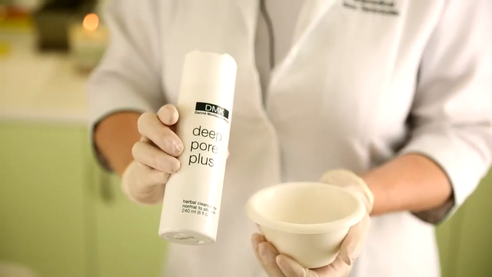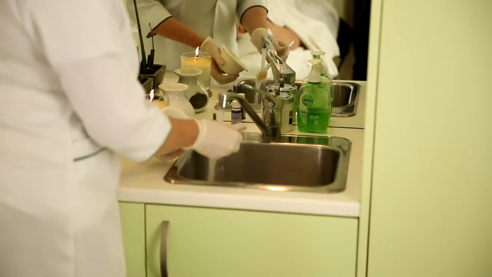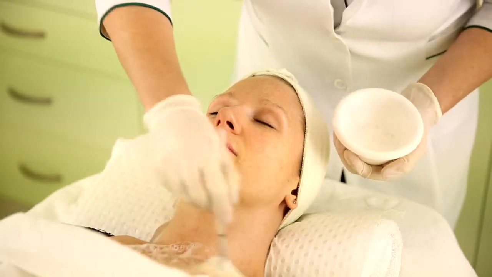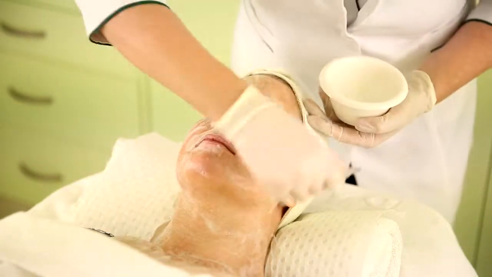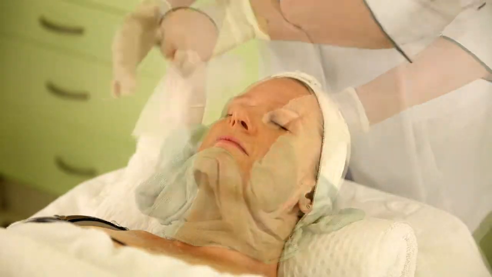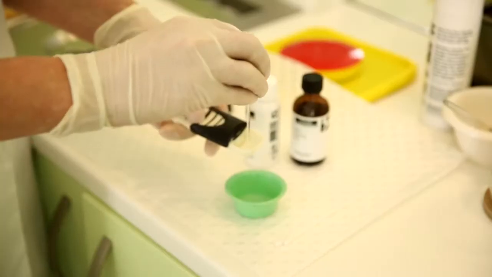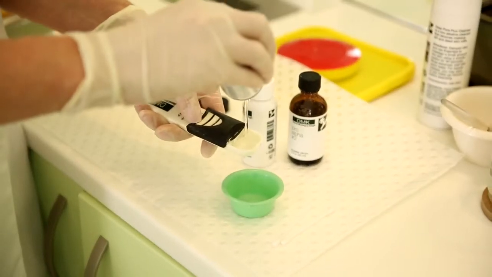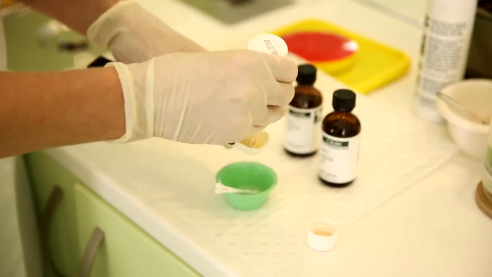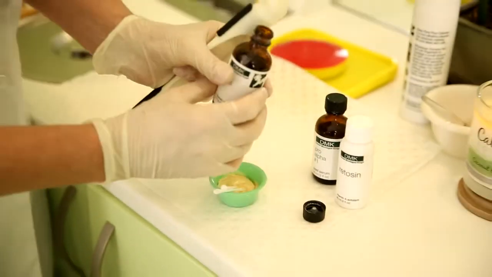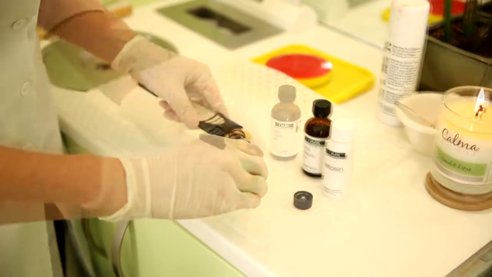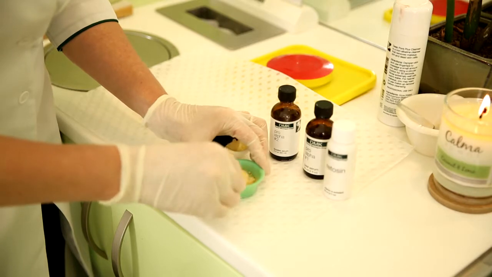Pour a small amount of your Deep Pore Pure. Add some water. Foam your cleanser up. One teaspoon of your Pro Alpha 1 into your DMK mixing bowl. The lid straight back on your solution. Give your reticin a shake. One good heaped teaspoon of reticin. Then 2 teaspoons of Pro Alpha 2. Then mix it in together.